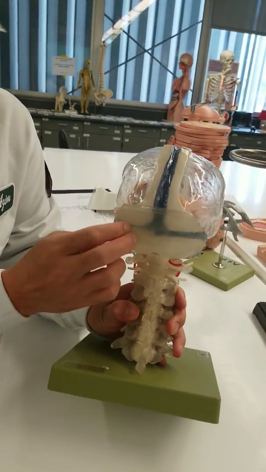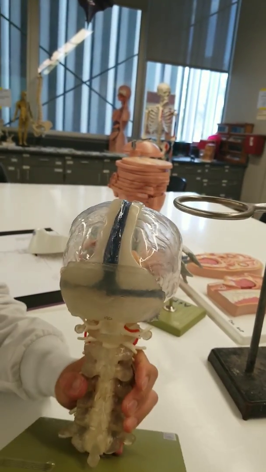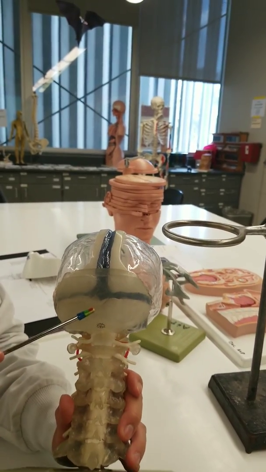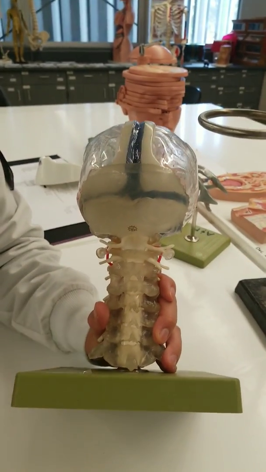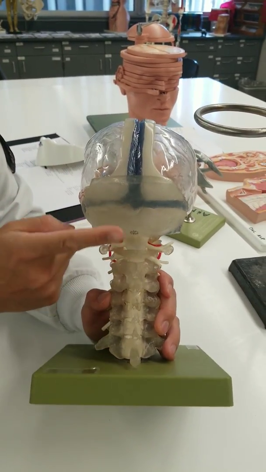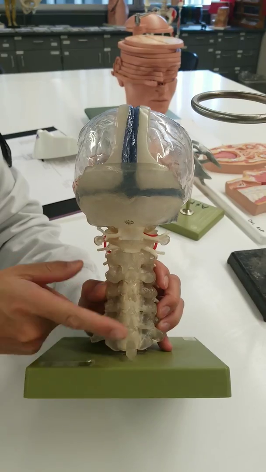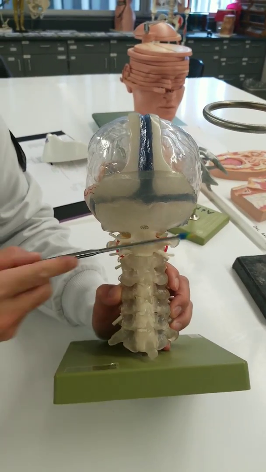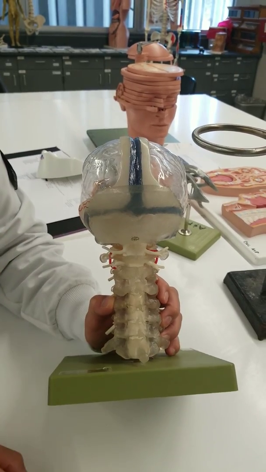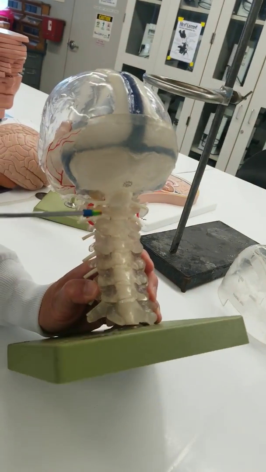You can see this thicker plastic in the back here. This is the posterior side of the head. You see this little protrusion here? This is the external occipital protuberance. If you feel the back of your head, that little bump that you have, that's what that is. And that's because you've got ligaments that attach all the way down to these spinous processes, like of the C7 vertebra. This is your occipital bone. So this thicker plastic is representing bone.